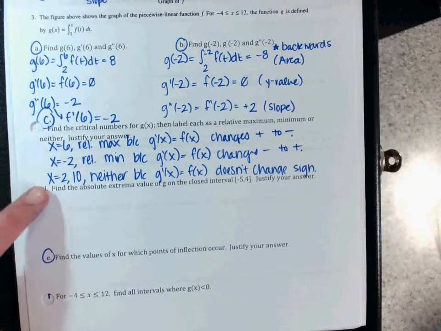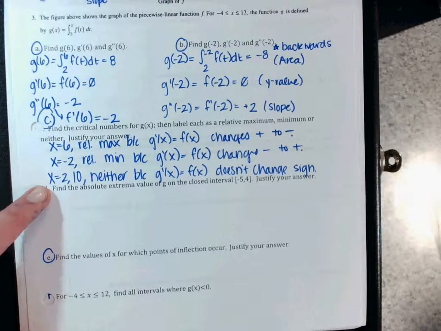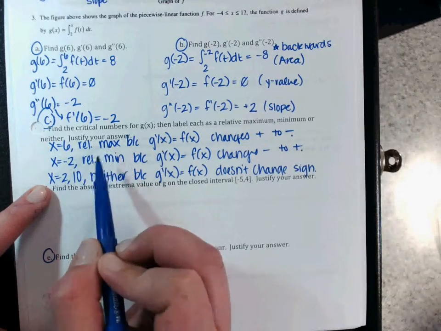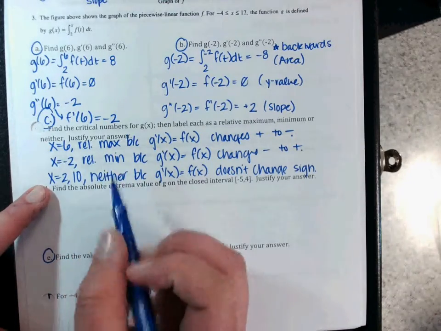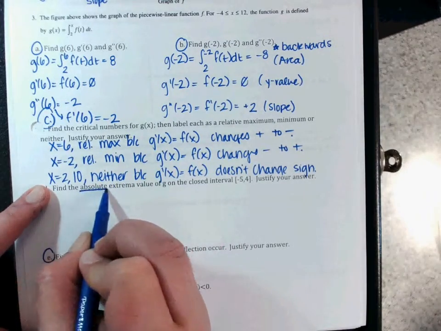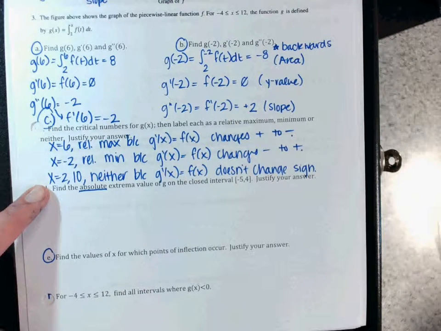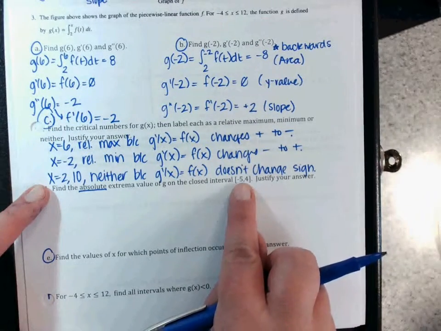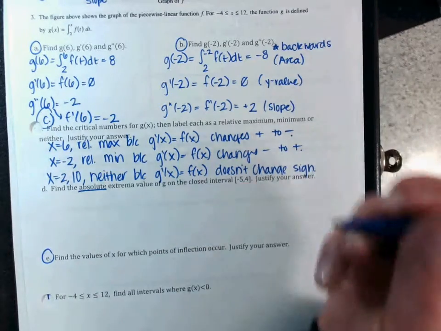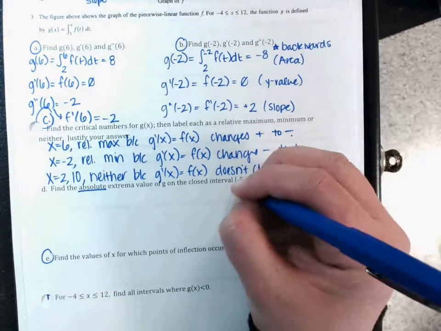Now part D, notice the difference. Relative max, relative min. In part D, it asks you for the absolute extrema. What's the difference? You have to do a candidate's chart with what in it? The endpoints. Very good. Now you'll notice I copy pasted this and put the wrong interval, so change it. It should be negative 4 to 12.